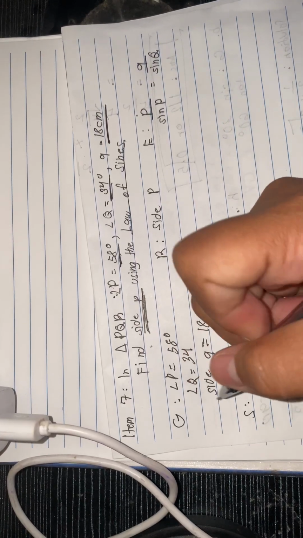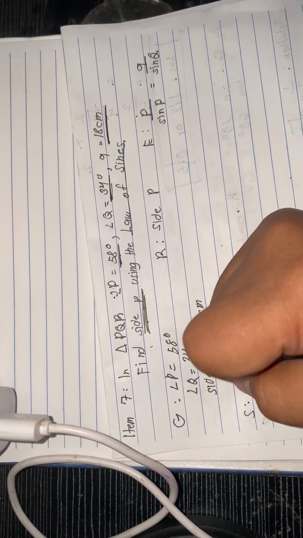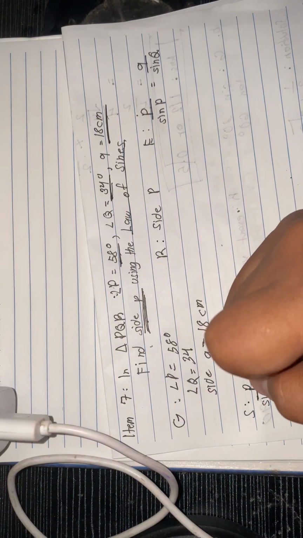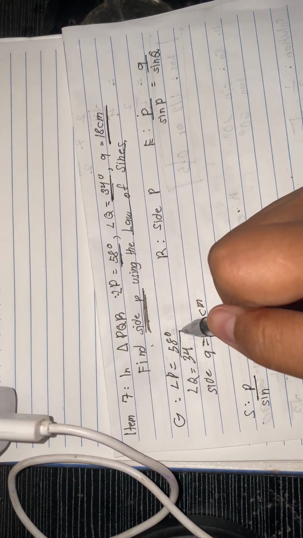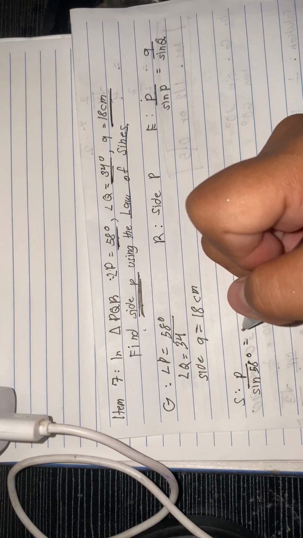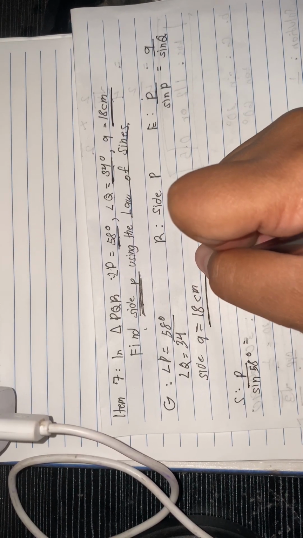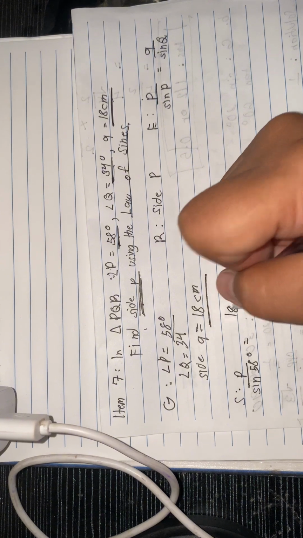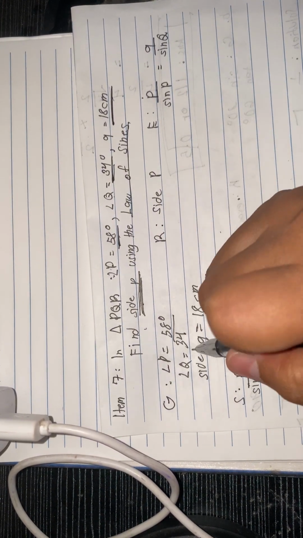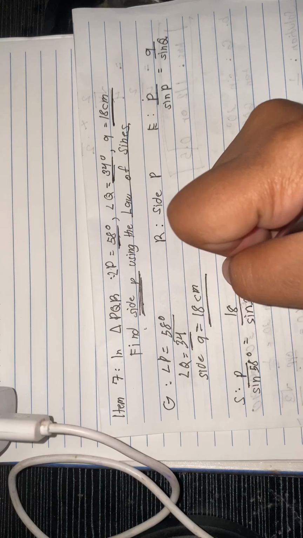So the solution is P over sin 58 degrees is equal to Q, which is 18, over sin 34 degrees.